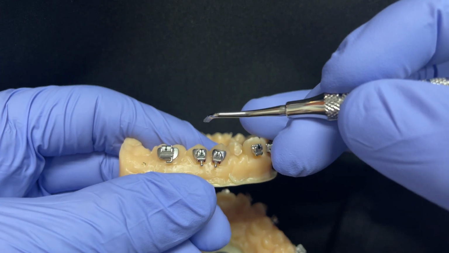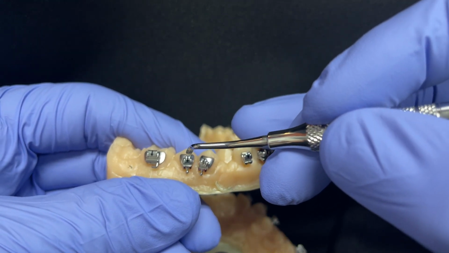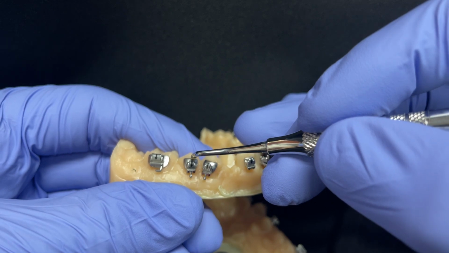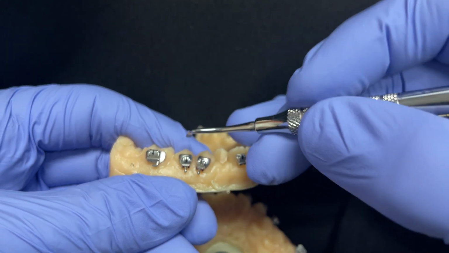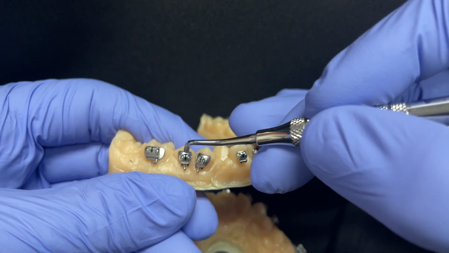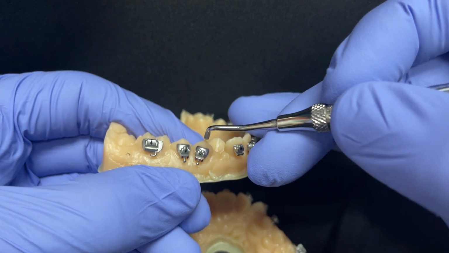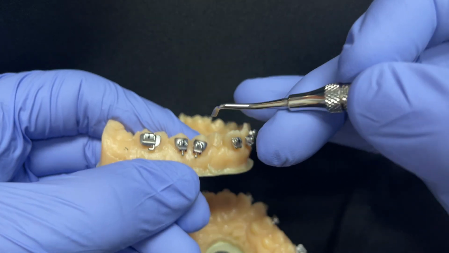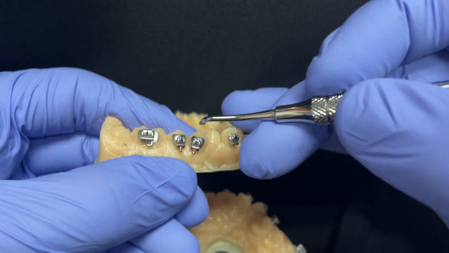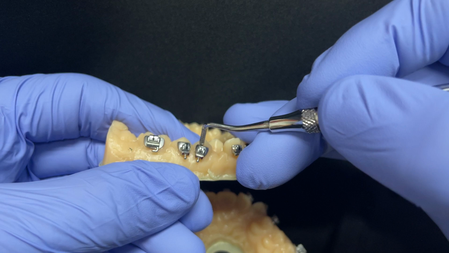And one little cue here is just looking at the amount of enamel that's exposed from the edge of the premolar bracket to the tip of the premolar. Whatever this is, we want to have just a little bit more than that on the 4.